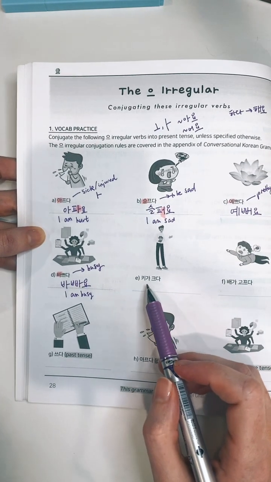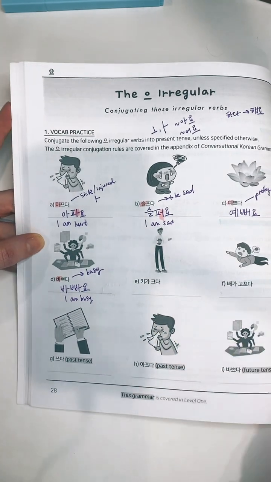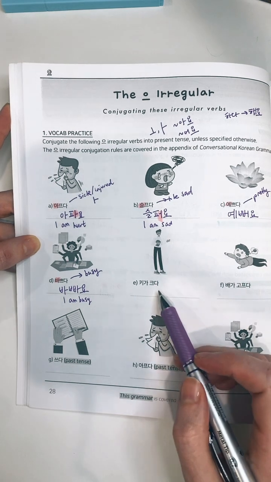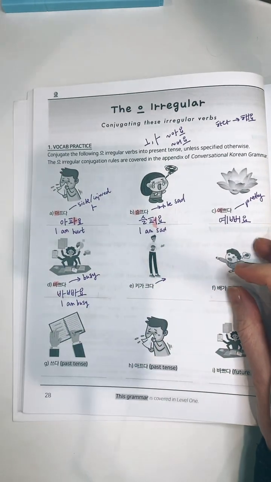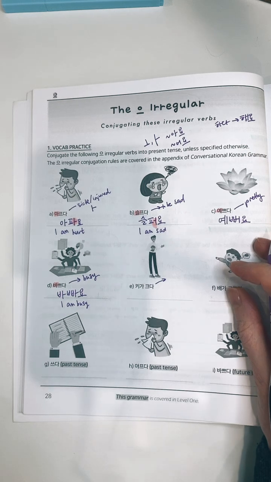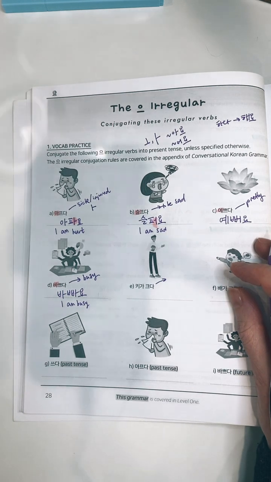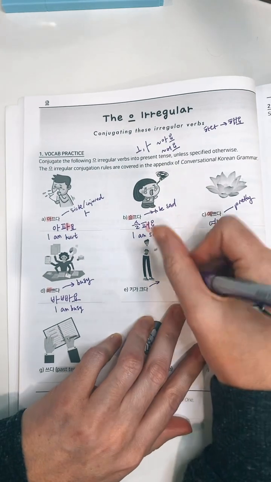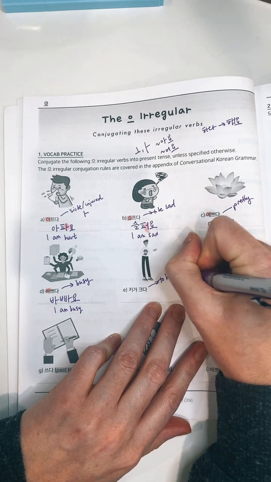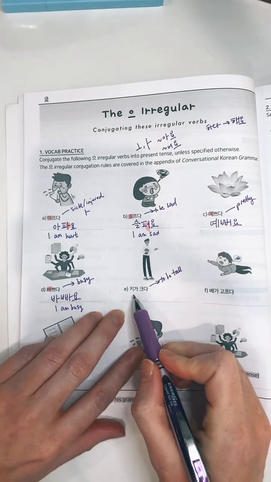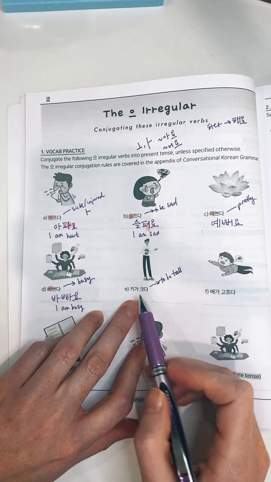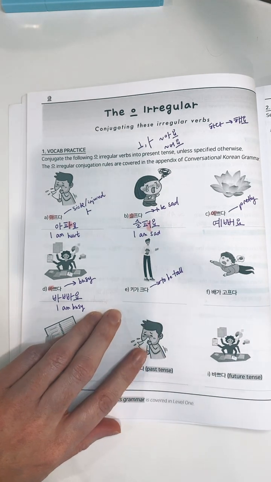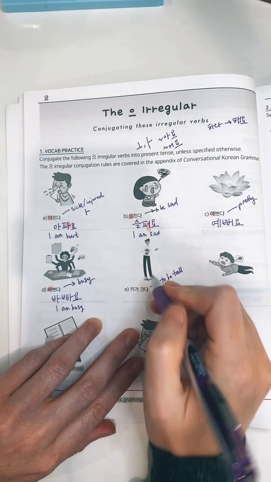This next one, kiga kuda. Does anyone know what this verb means? The picture is a little bit of a clue. To be tall, Zoe. Yeah, perfect. It means to be tall. Ki is height, and kuda means to be large. So literally it means to have a large height, or to be tall.